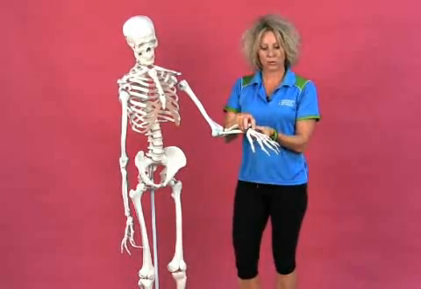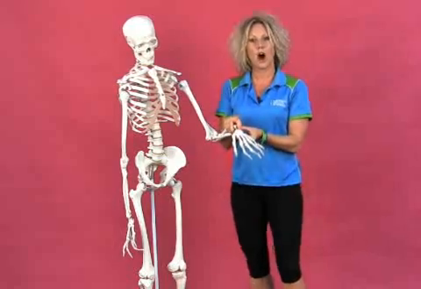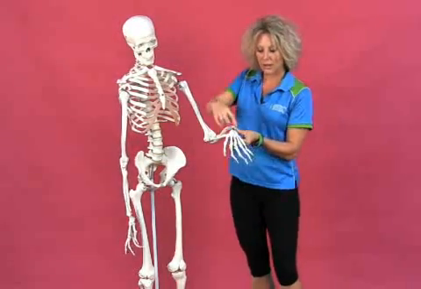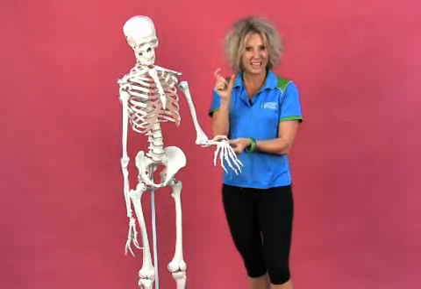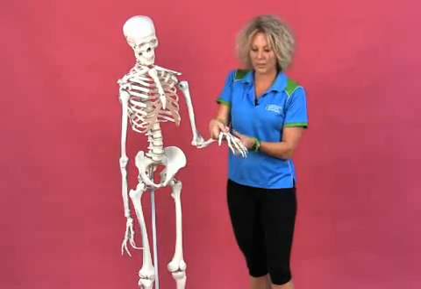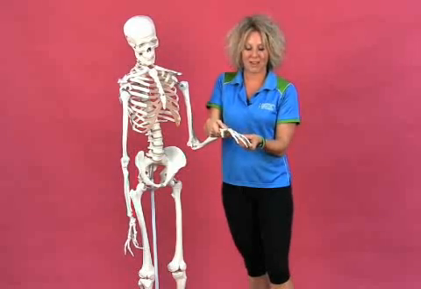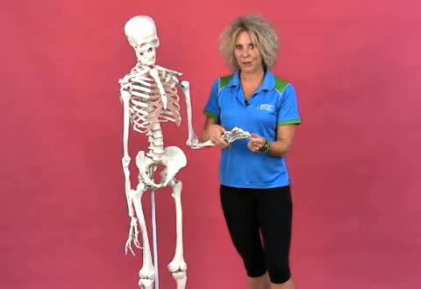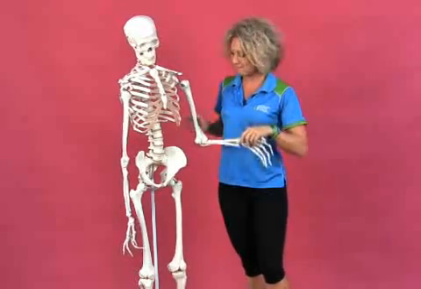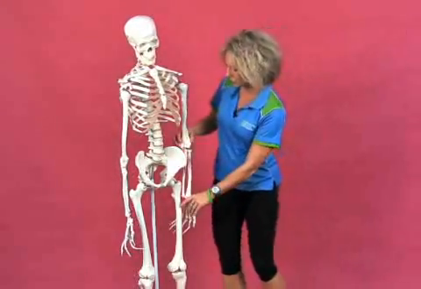The smaller bones of the wrist are called the carpals, and the longer bones in the hand are called the metacarpals, meta actually meaning long. And then we have the fingers, and the fingers are called phalanges. How are we going so far? Not too tricky? Let's move down.